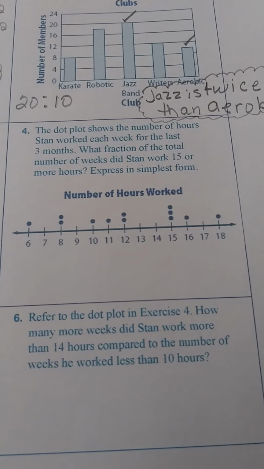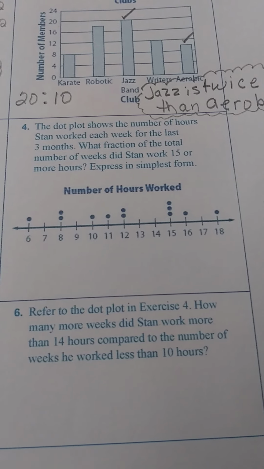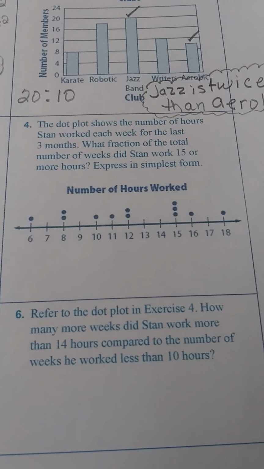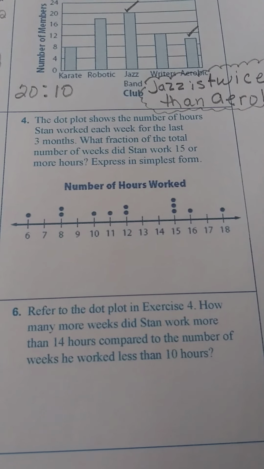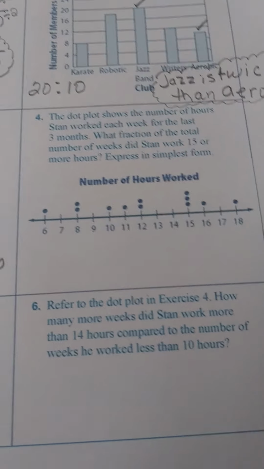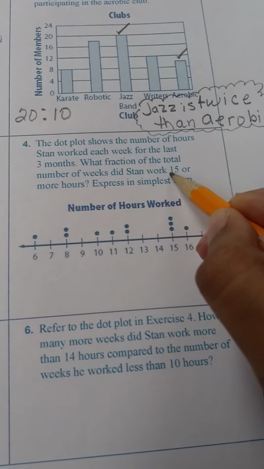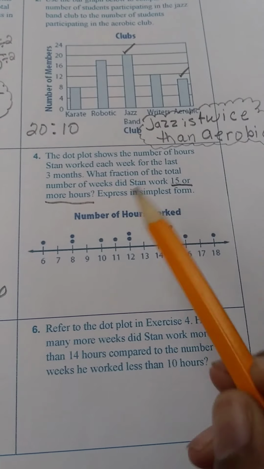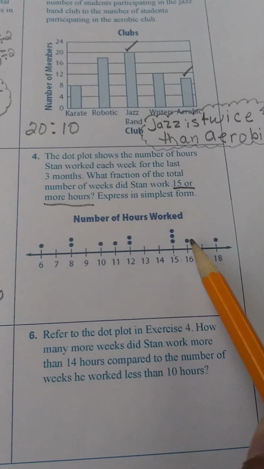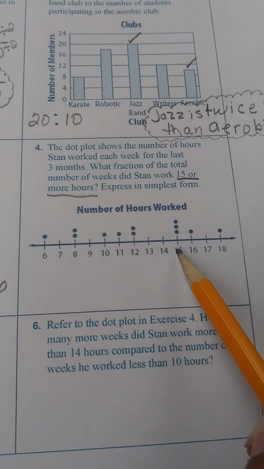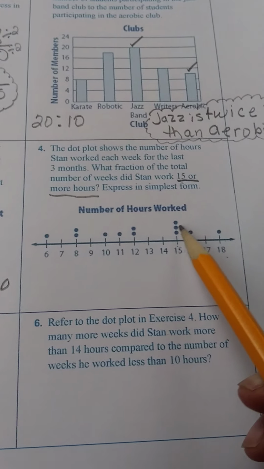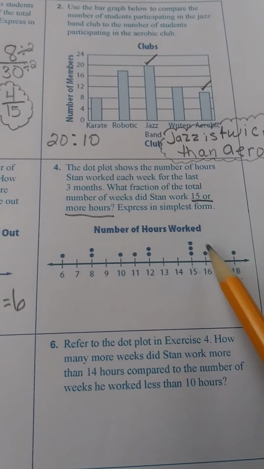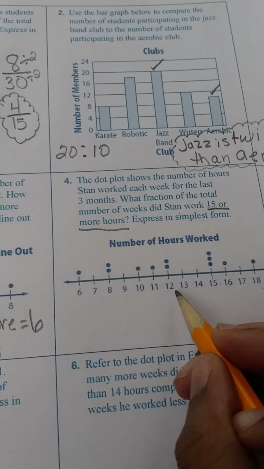So the dot plot shows the number of hours Stan worked each week for the last 3 months. What fraction of the total number of weeks did Stan work 15 or more hours, expressed in its simplest form? All right, so we're talking about 15 or more. So again, we're looking at the dot plot. We're looking at 15 or more. So or more means any number that's bigger than 15. So it'll be 15, 16, 17, 18. And we're going to count. 1, 2, 3, 4, 5. So it will be 5.